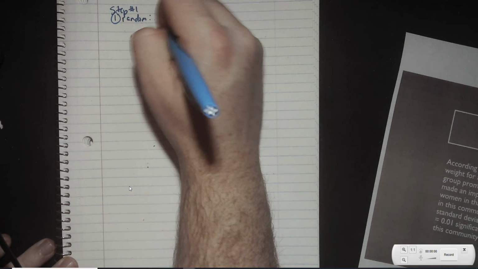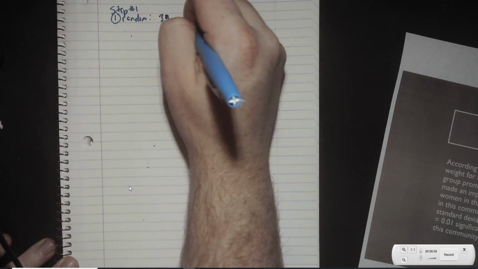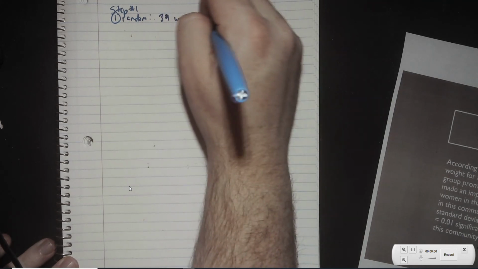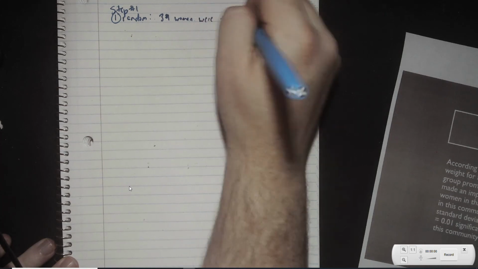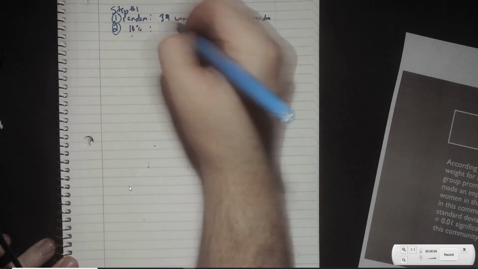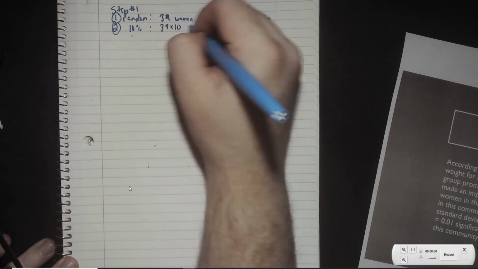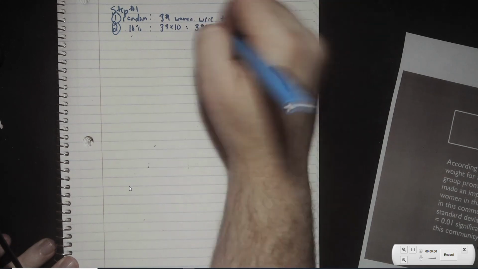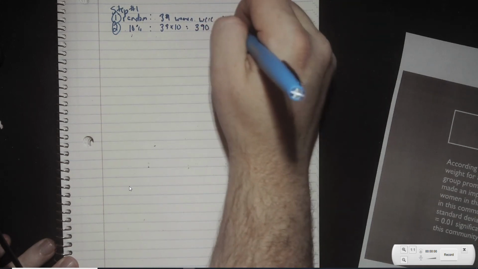Yes. 39 women were taken at random. 10%: 39 times 10 is equal to 390, which is less than all women.